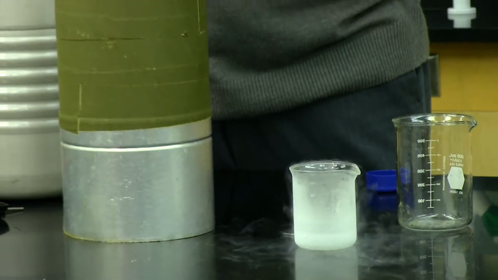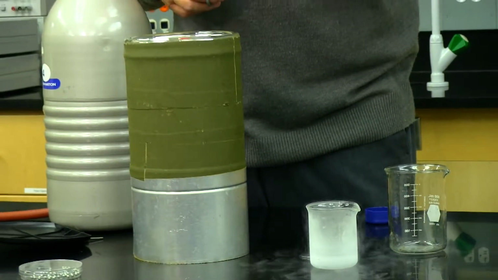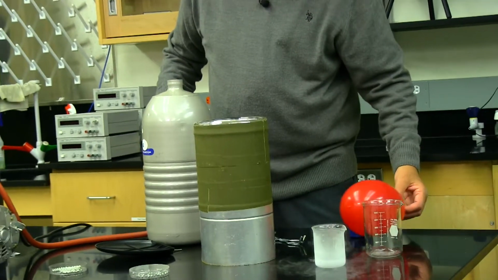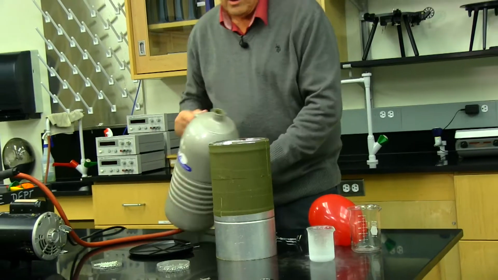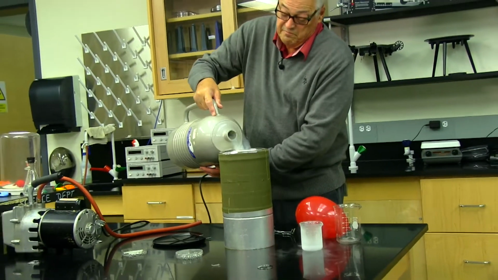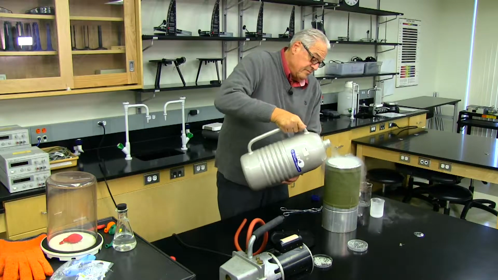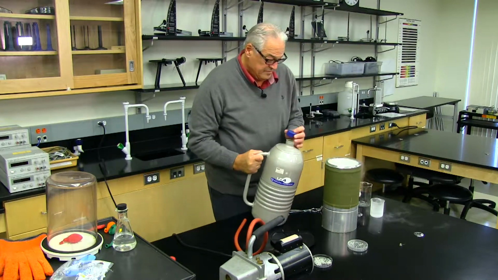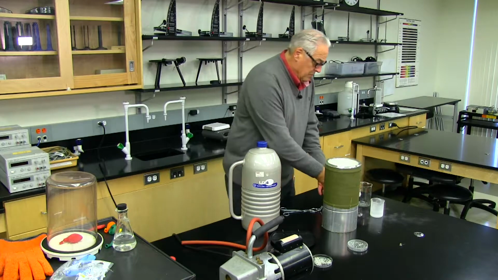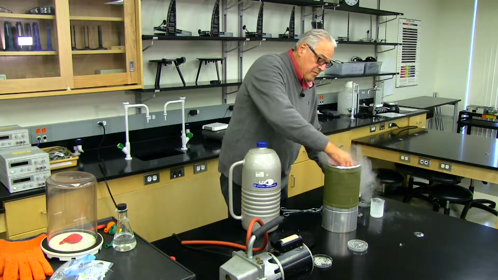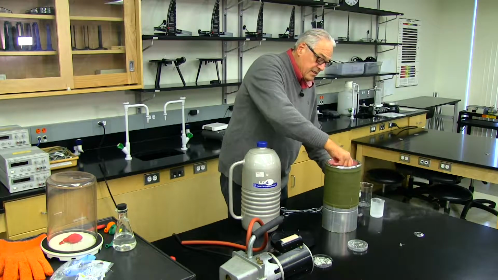We do it one more time, and listen as I put the balloon back in the liquid nitrogen. I'm going to have to add a little bit more liquid nitrogen to the beaker. We kind of used it up. Put the balloon inside and listen.